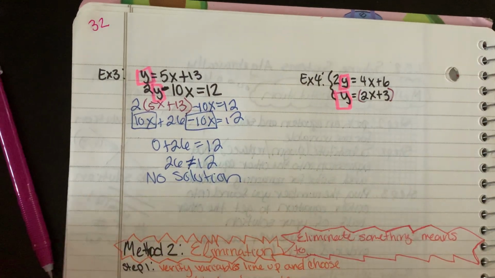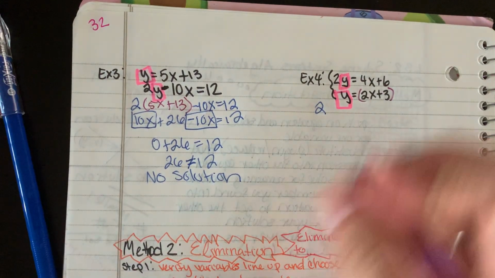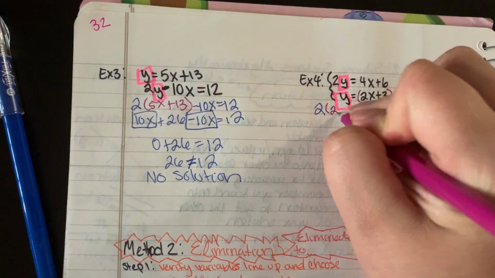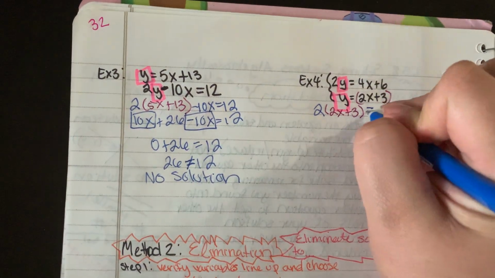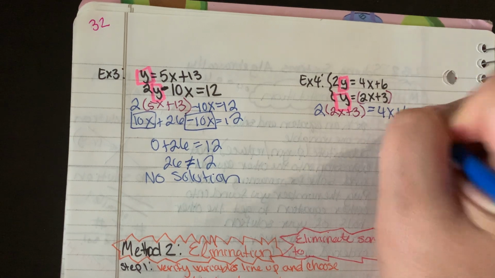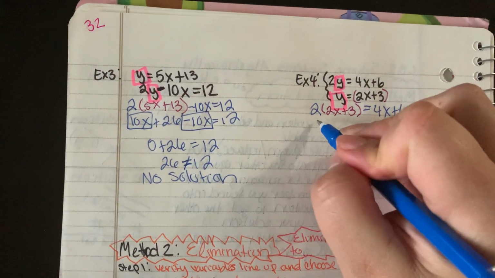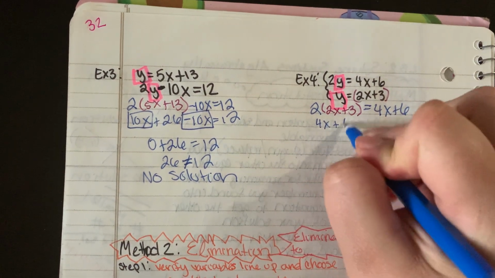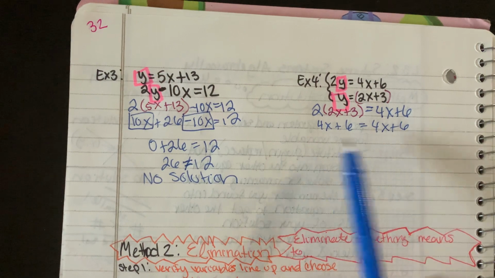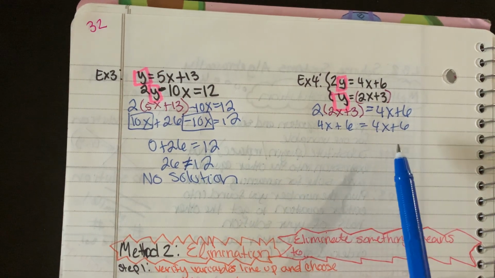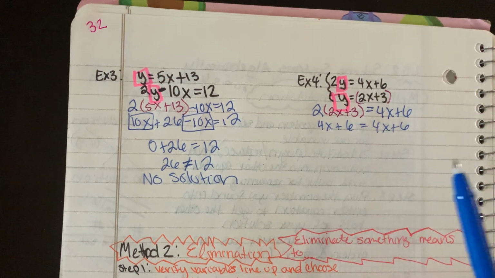So you're going to have 2 times (2x plus 3) equals 4x plus 6. Again, we have the distributive property, so this is just algebra 1. So we're going to have 4x plus 6 equals 4x plus 6. You should already see something here. If you don't, it's okay. Just keep going. We have variables on both sides and numbers on both sides.